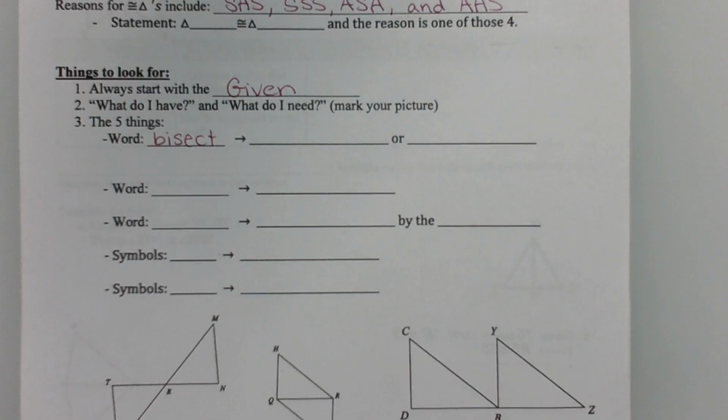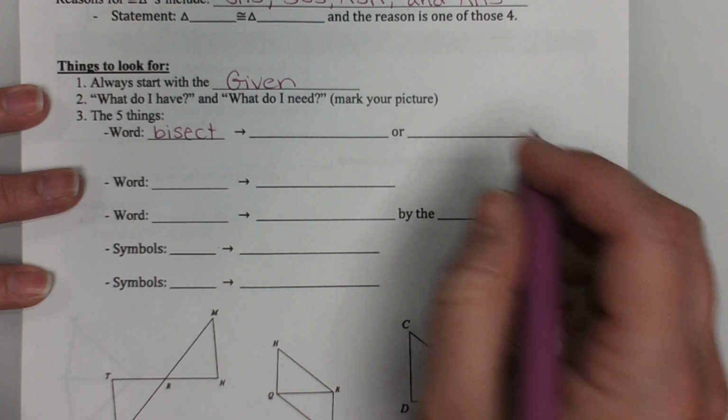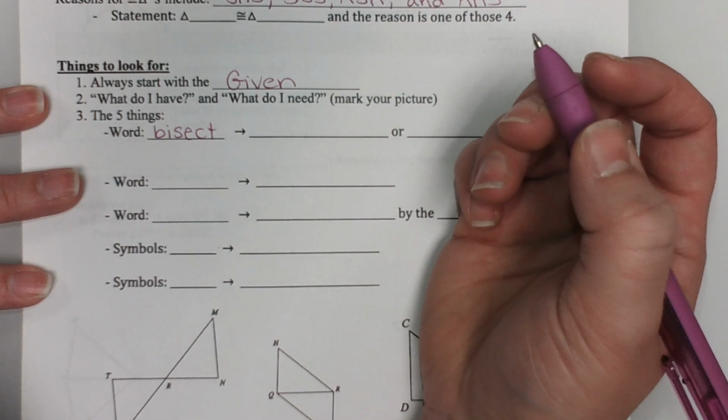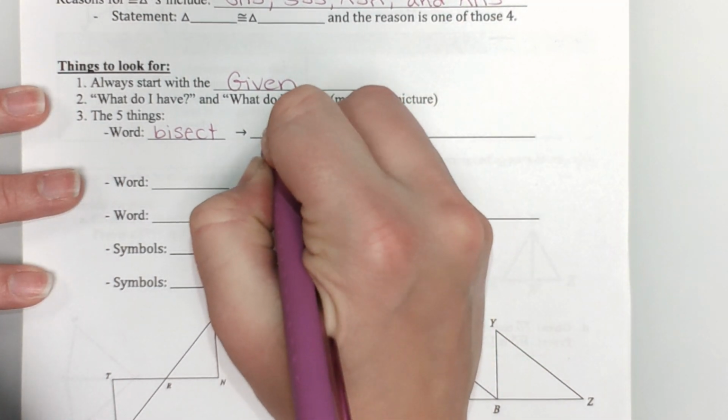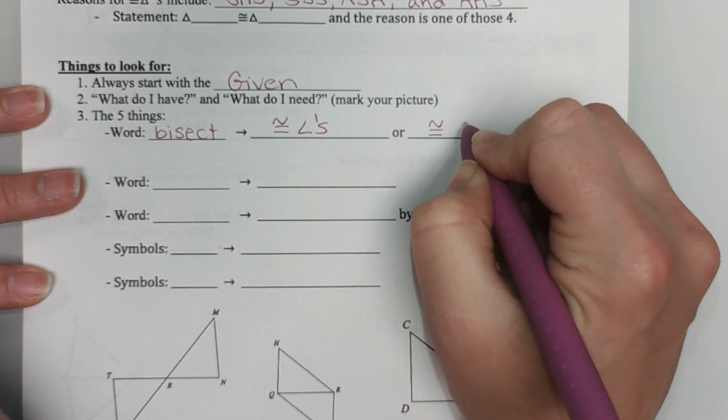One of the words is bisect. Bisect could tell us that we have congruent angles, or it could tell us we have congruent segments.